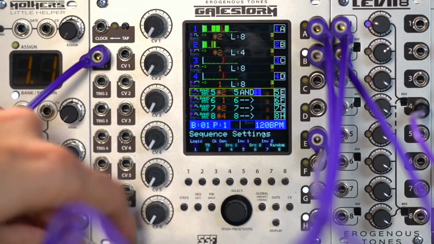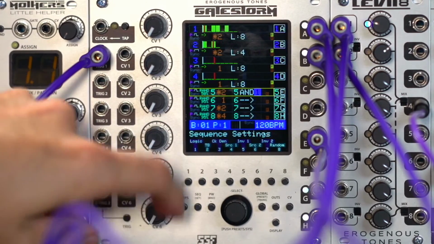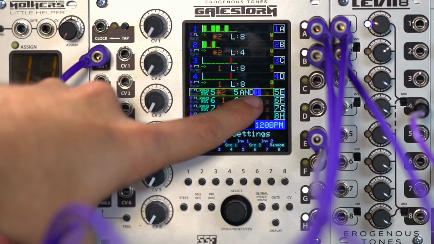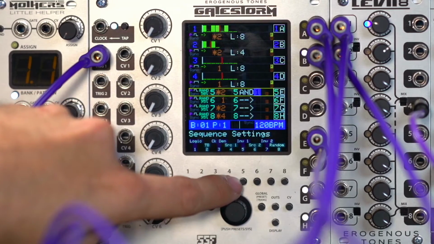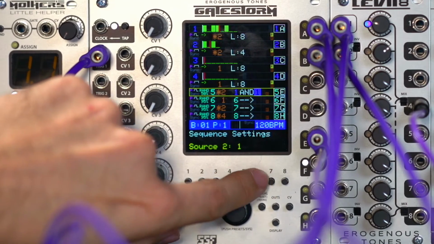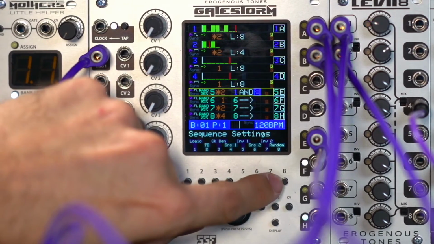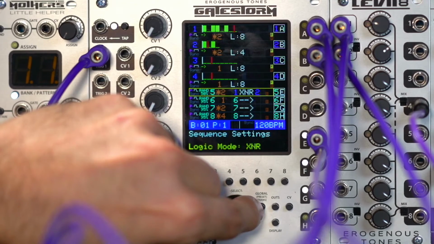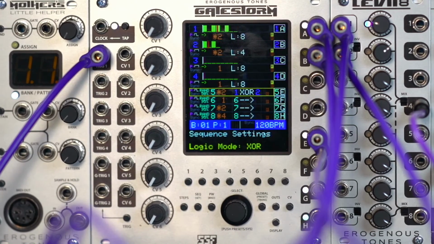Now, as I said before, these inputs can be anything. So let's say we want to have lane 1 exclusive ORed with lane 2 and that coming out for E. So let's go ahead and select source 1. We'll switch that to 1. And source 2, we'll switch that to 2. And then invert 2 will turn off. And then we'll go to logic. And now the hi-hat is being generated on an exclusive OR of channel 1 and channel 2. As you can hear, it's a different pattern.